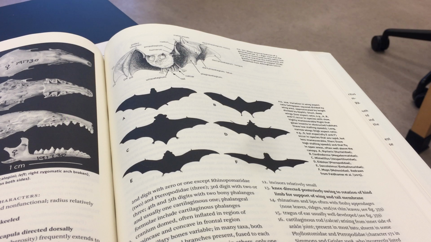Other types of mammals have learned how to glide, and very effectively at that, but bats are the only mammals that have evolved true flight, and that is through their exquisite wing and tail membranes.